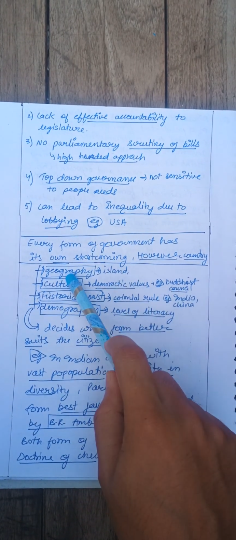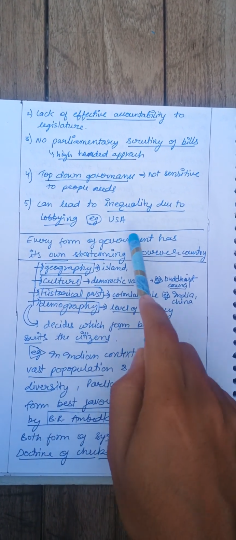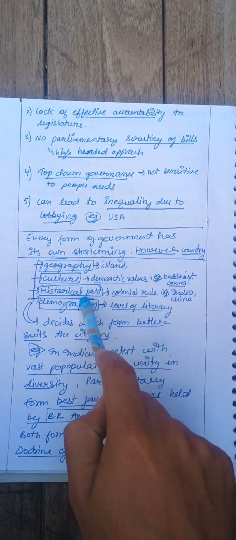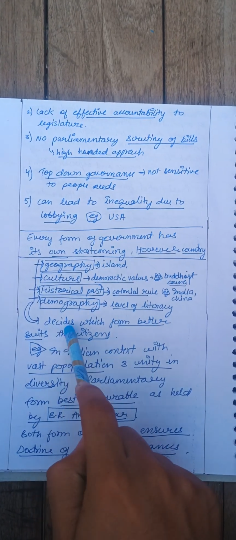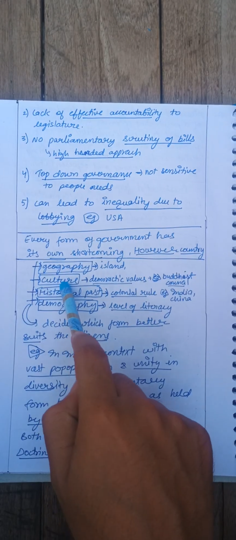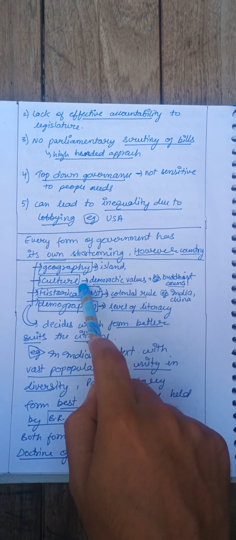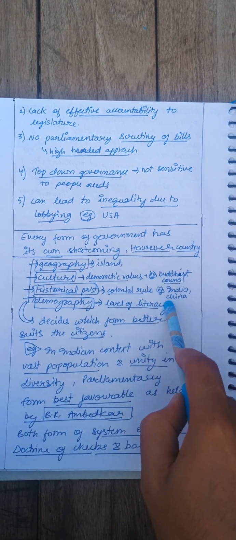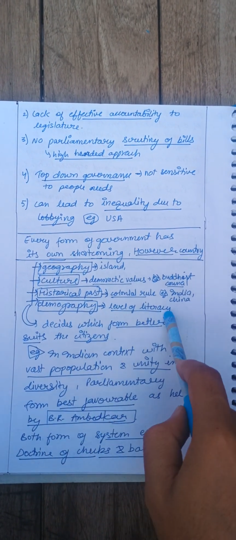Then we address the last dimension, that is every form of government has its own shortcomings. However, a country's geography, culture, historical past, demography decides which form better suits the citizens. And in each point we have tried to give examples like democratic values, Buddhist council, historical past, colonial rule, India and China, demography, level of literacy.